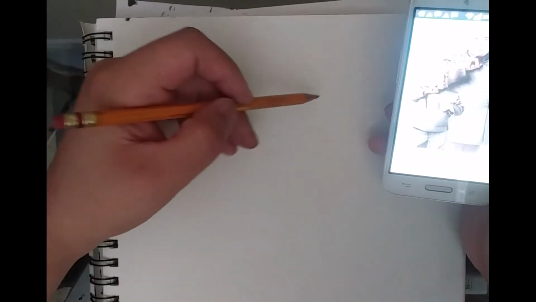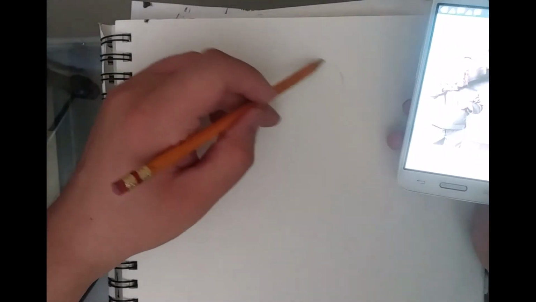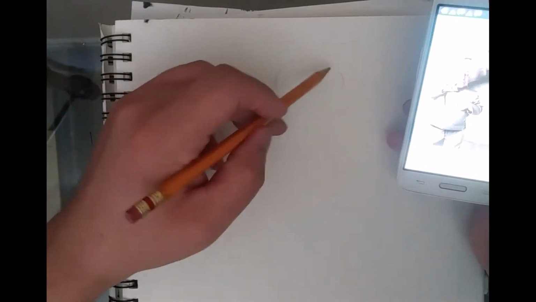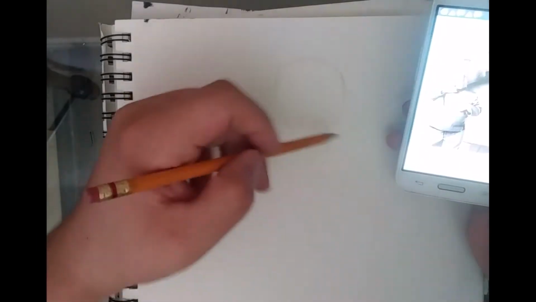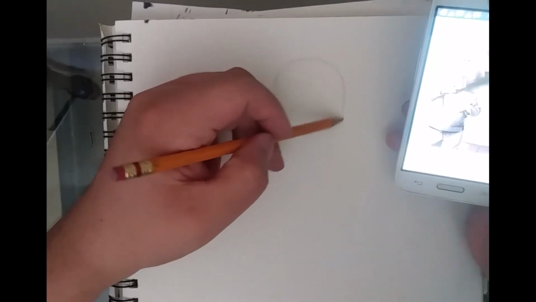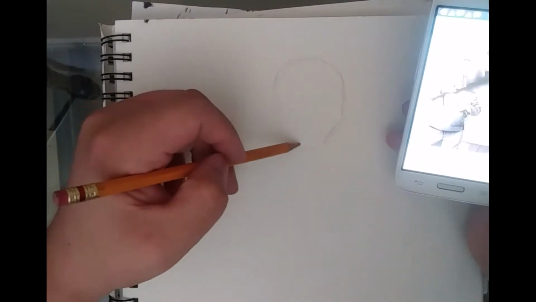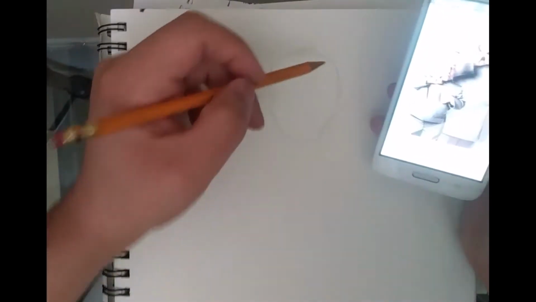For example, you see his head, and I'm doing all this freestyle. I didn't plan ahead, but let's see, his head's right here. I see his bottom is a little bit of a square jaw. It's round on top, square on the bottom. Now the eyebrows. See the eyebrows?